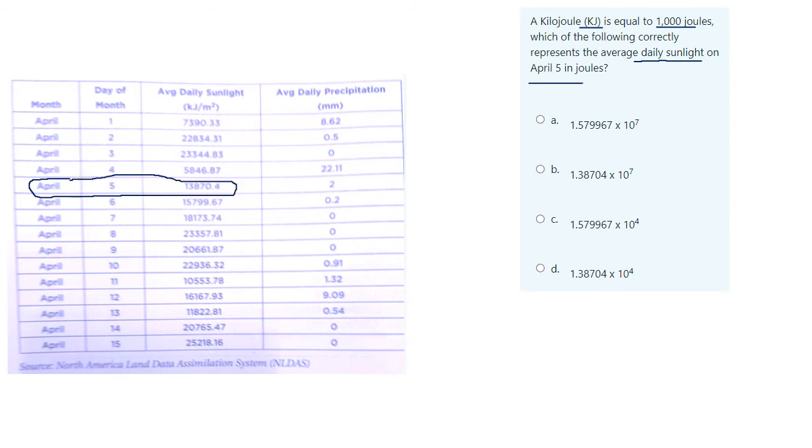So April 5 is 13,870.4 kilojoules. We can see kilojoules, but 1 kJ is equal to 1000 joules, and we are asked for the answer in joules. So we need to multiply this by 1000.